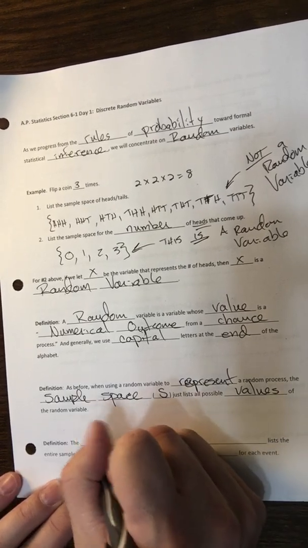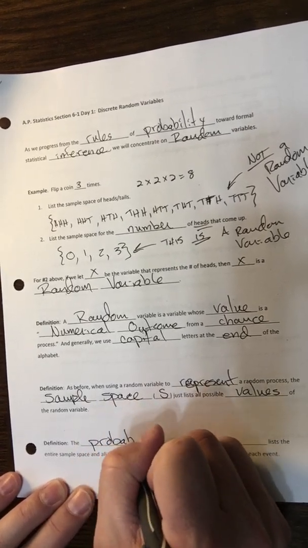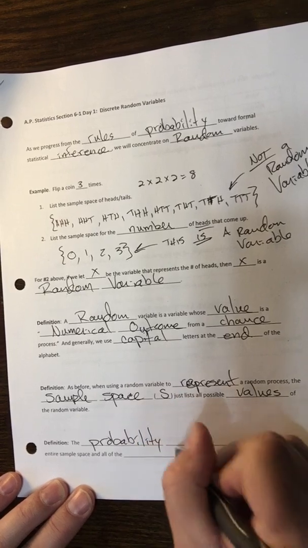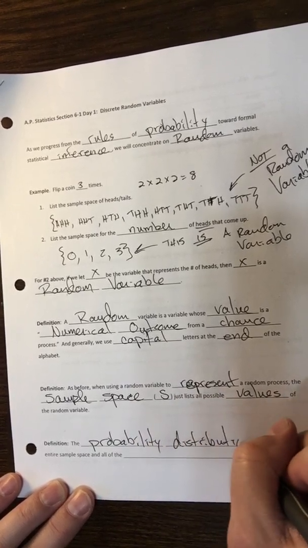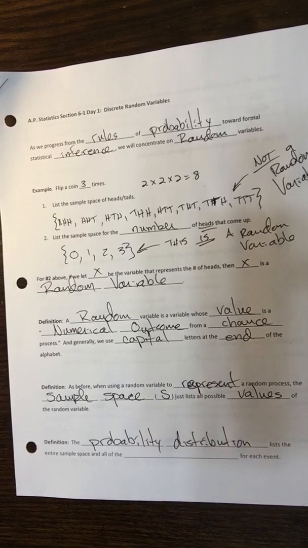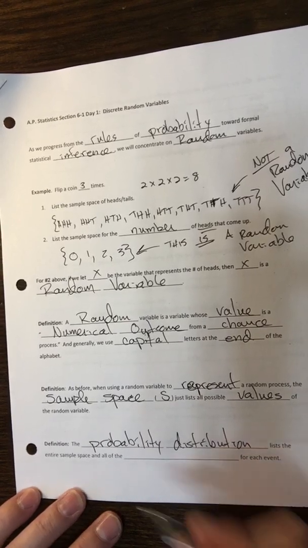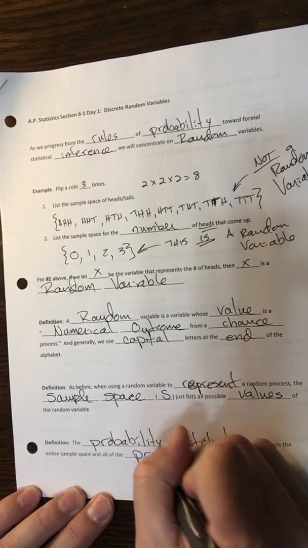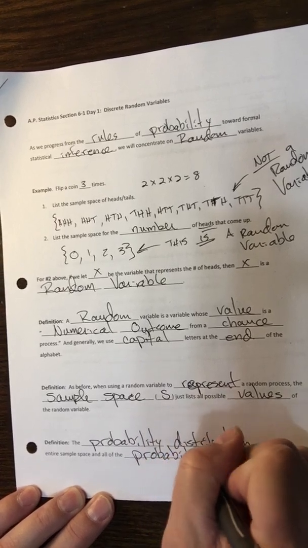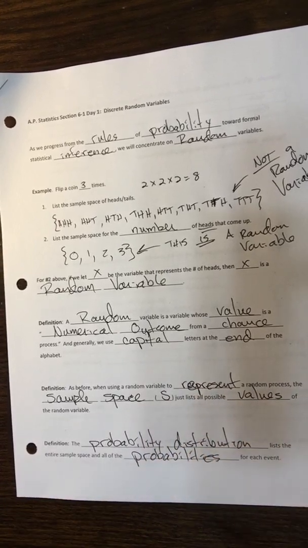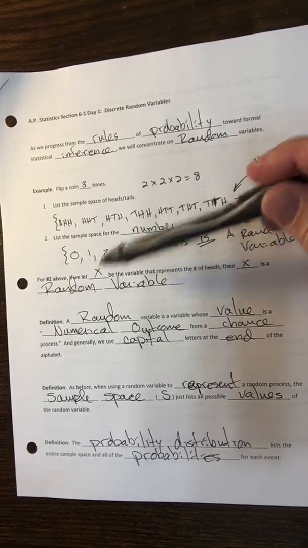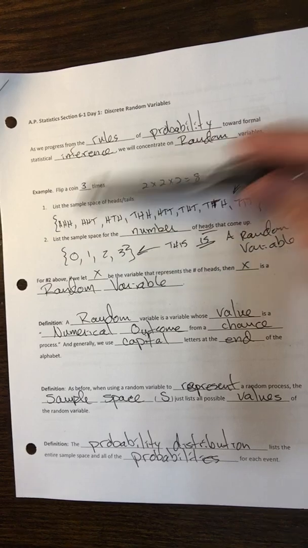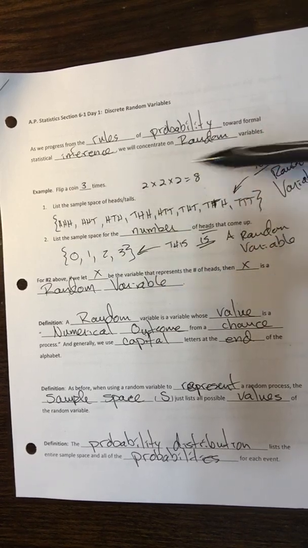Definition. The probability distribution, which is something we did actually see in the last chapter, so this is why it'll look similar to you, even though it's been a while. The probability distribution just lists the entire sample space and all of the probabilities for each event. So I'm pretty sure on the next page, I haven't looked ahead, but we're going to list out the sample space and the probability distribution for this little set of events here.